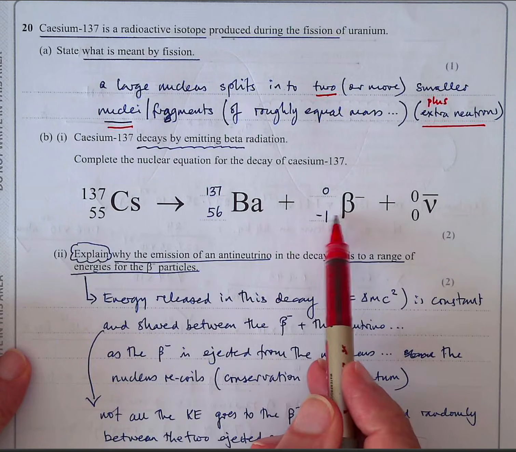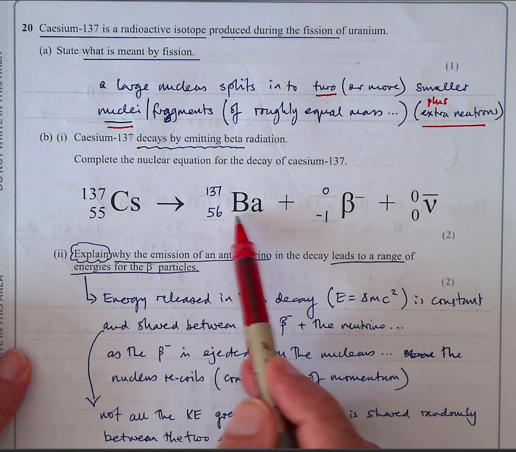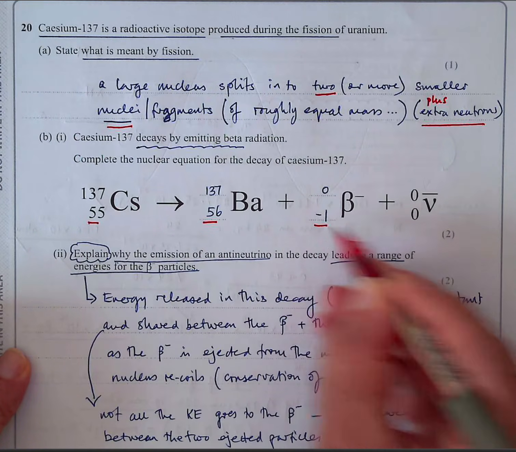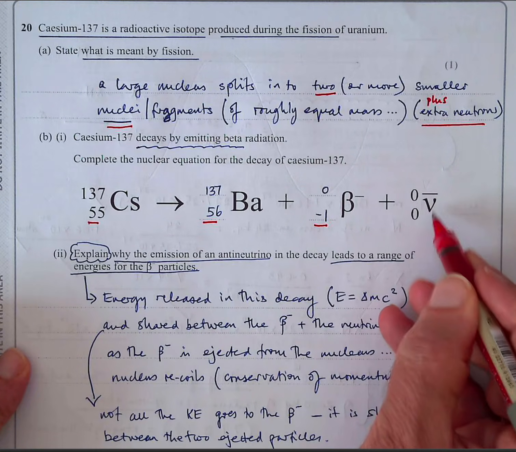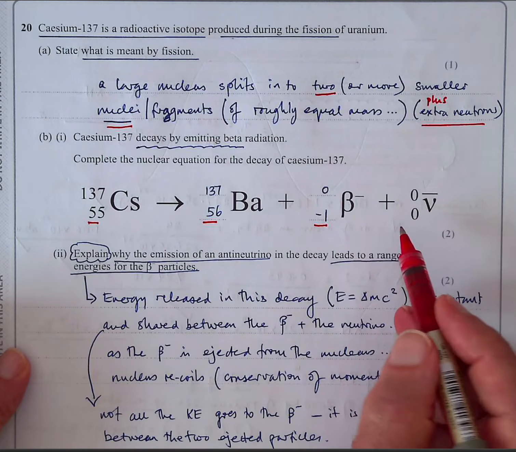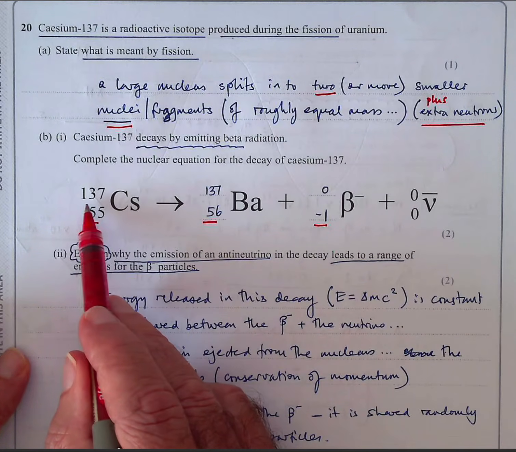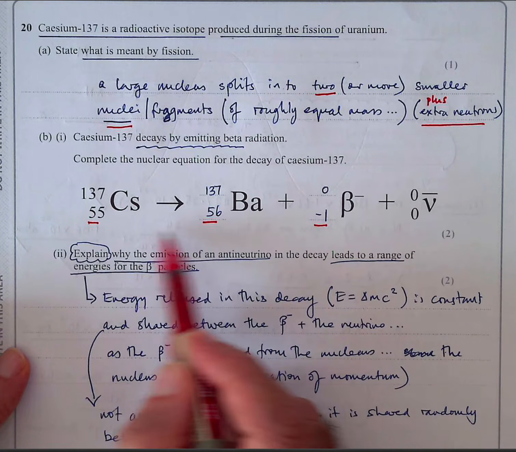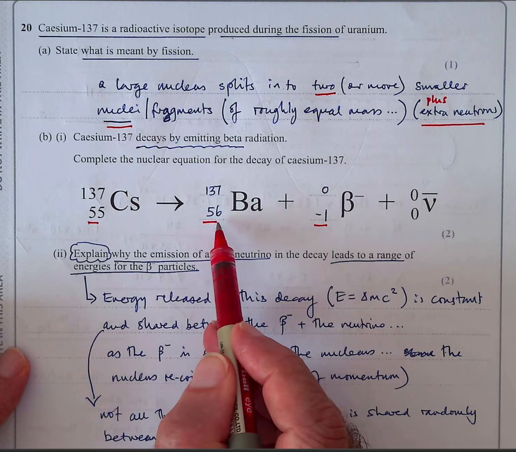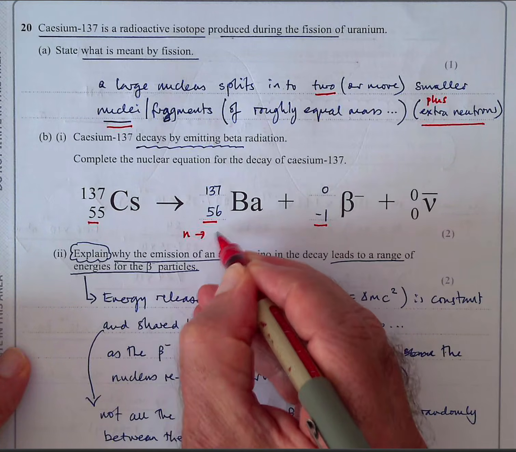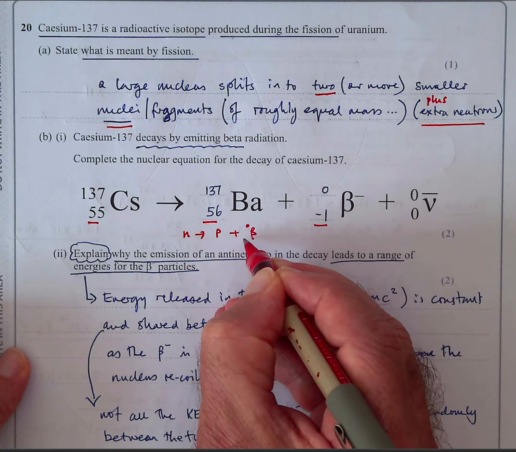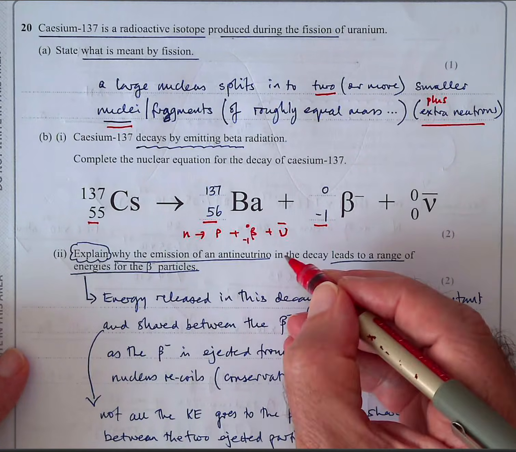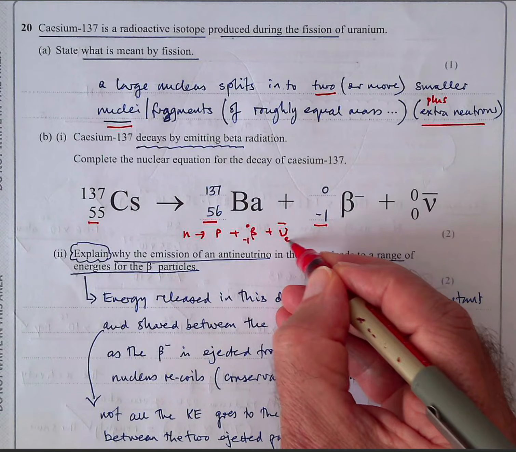Cesium-137 decays by beta radiation. So here cesium gives off beta and then produces barium. I've put the numbers in. The bottom numbers must add up: 55, 56, minus 1, so 55 on both sides. The antineutrino has 0 for mass, 0 for charge. And then the top numbers is 137. All the nucleons stay in the barium. What's happened is one of the neutrons has changed into a proton. So a neutron splits into a proton plus a beta minus, plus, to balance the energy out, to conserve the energy, an antineutrino, and it will be an electron antineutrino.